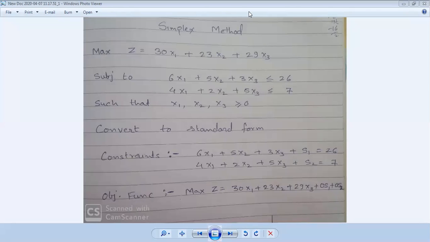Am I audible? Yes, sir. Yeah, so you are able to see the screen? Yes, sir. Hello? Hello, are you able to see the screen? Yes, sir. So what do you see? Simplex method. You can see the simplex method? Yes, sir.